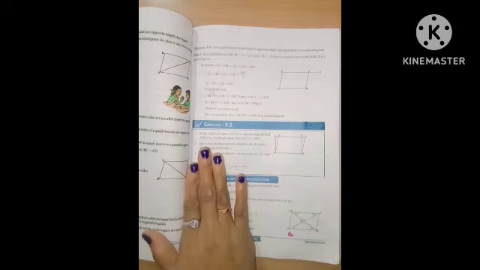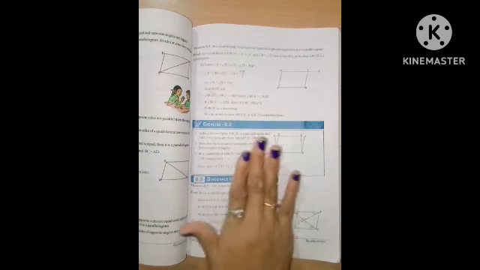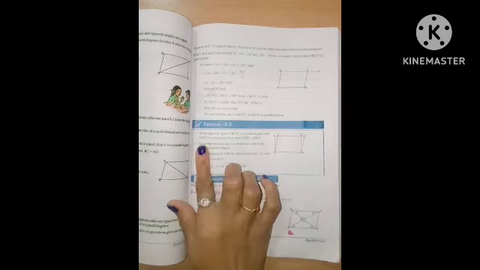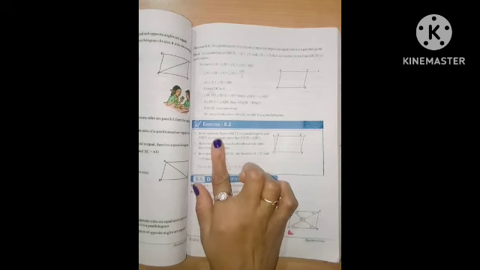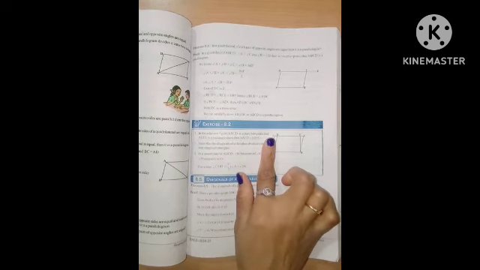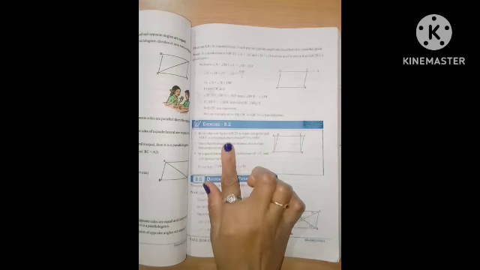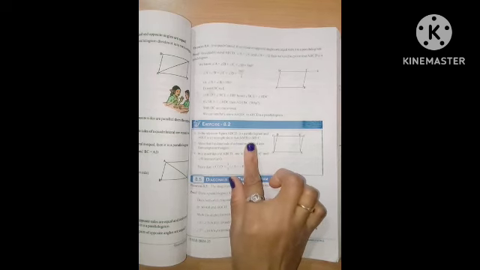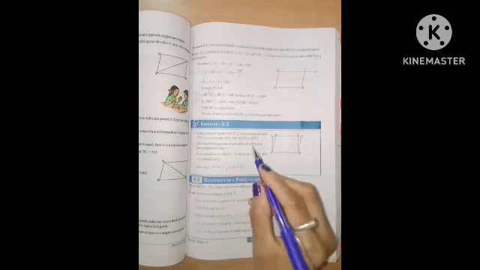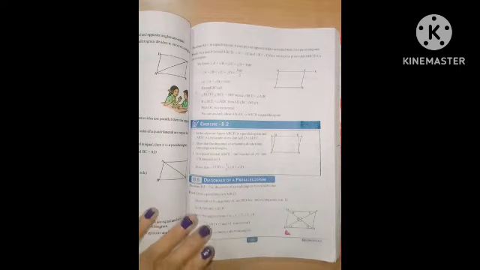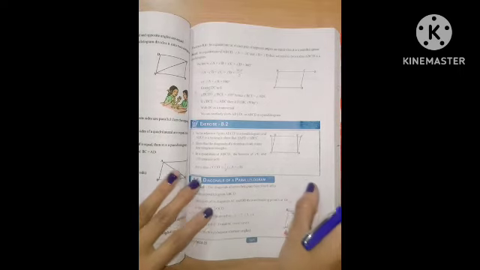First look at the textbook, carefully, listen neatly. First problem: in the adjacent figure, ABCD is a parallelogram and ABEF is a rectangle. Show that triangle AFD is congruent to triangle BEC. This is question one.